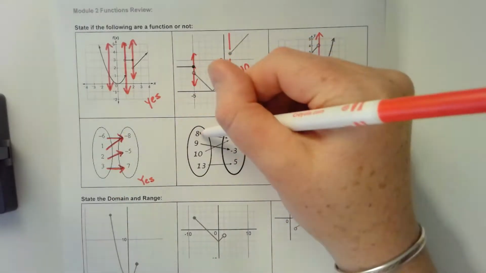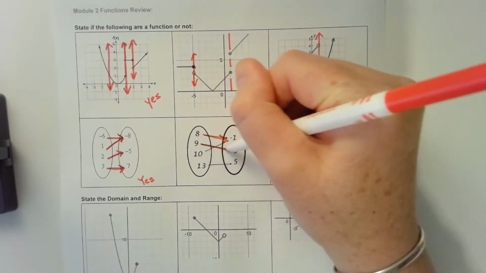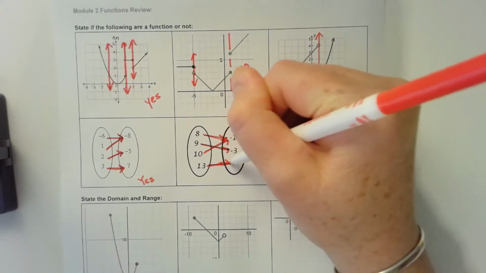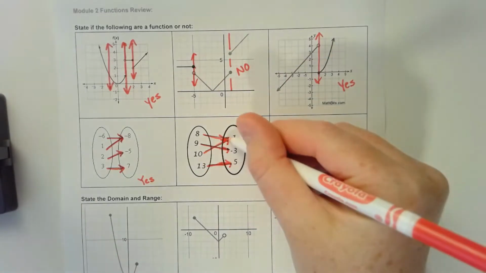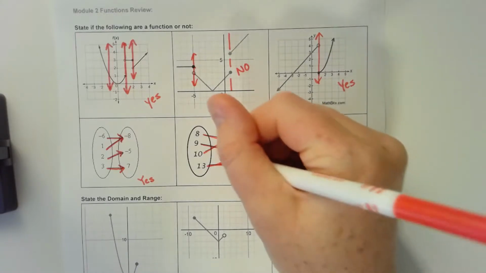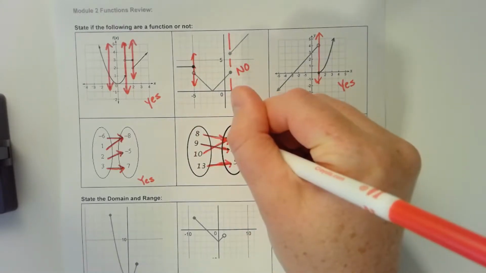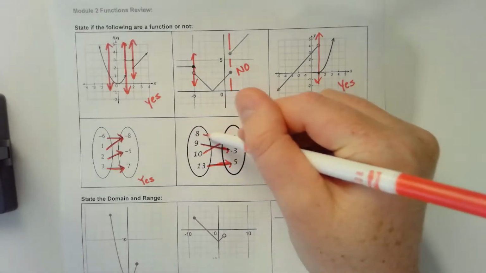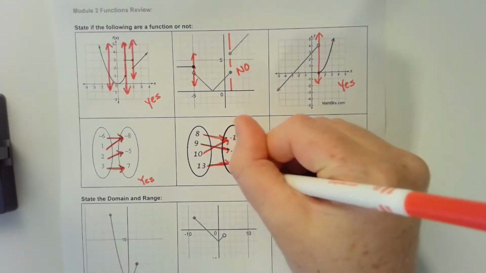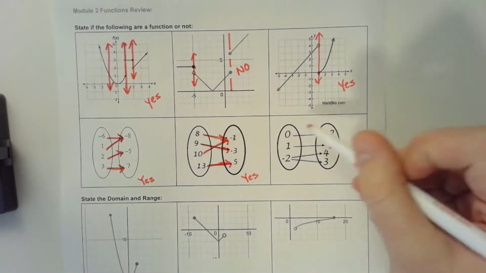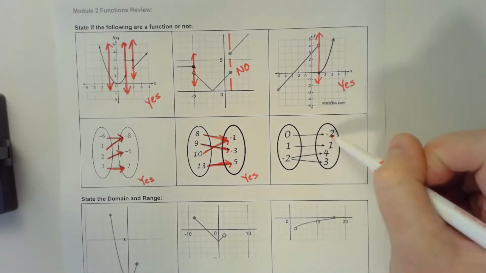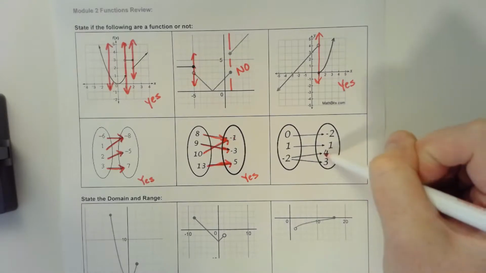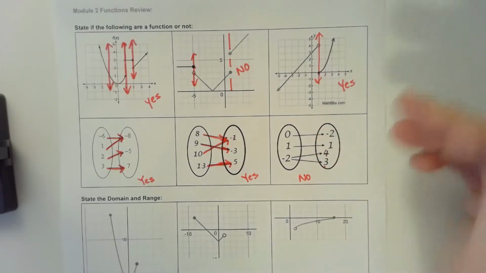For the second one, we see that 8 goes with -1, 9 goes with -3, 10 goes with -1, and 13 goes with 5. So each x value is paired up with a different y. And it's okay that 8 and 10 both are paired up with -1. We just can't have one x, like 8, can't be paired up with 2 different y values. So this one would be a yes. And then this mapping diagram, you see 0 goes with -2, 1 goes with 1, but then -2, this x value goes with 2 different y values. So that would be a no.